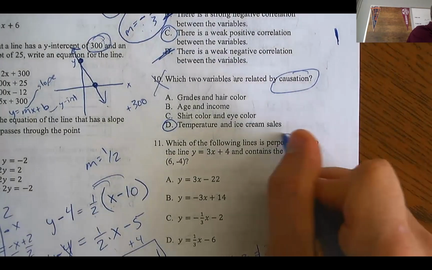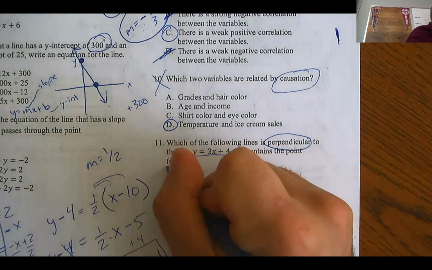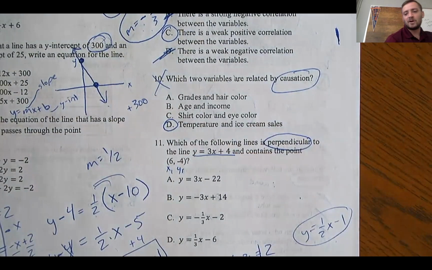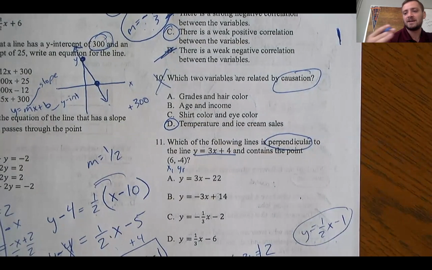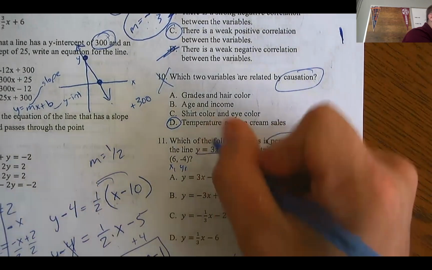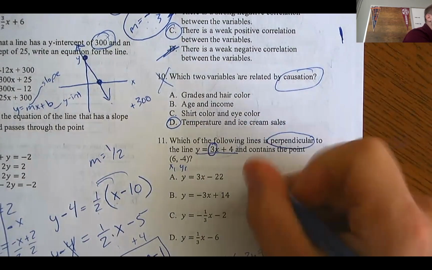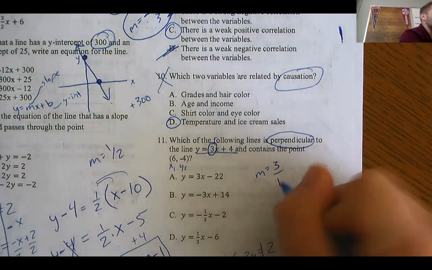Okay. All right, question number 11. Which of the following lines is perpendicular to this line and goes through this point? Well, whenever you give a point, I'm gonna go ahead and label that X1, Y1. Remember, perpendicular means we want our slopes to be opposite and flipped. So what is the slope of this line? Well, the slope of this line is 3. I'm gonna make that into a fraction just by dividing by 1.